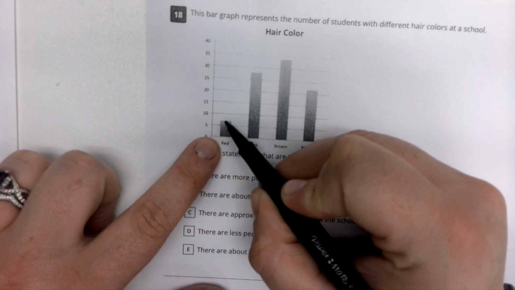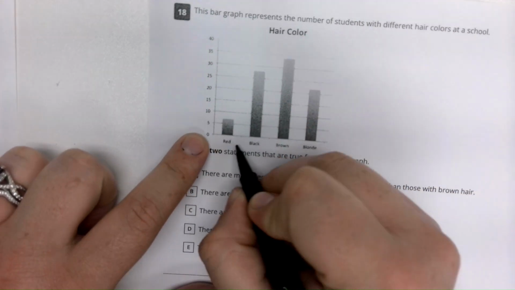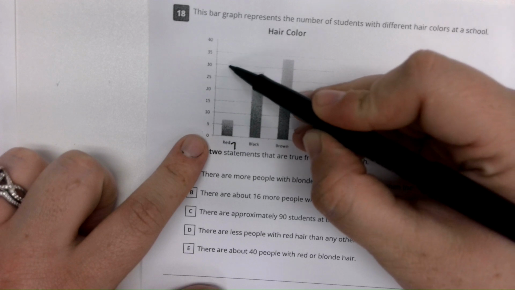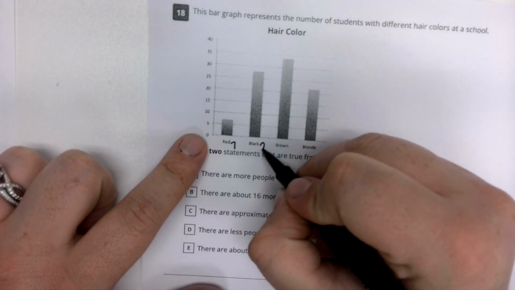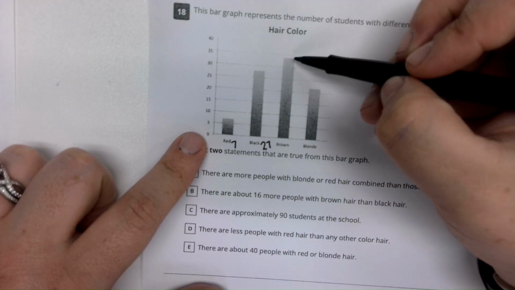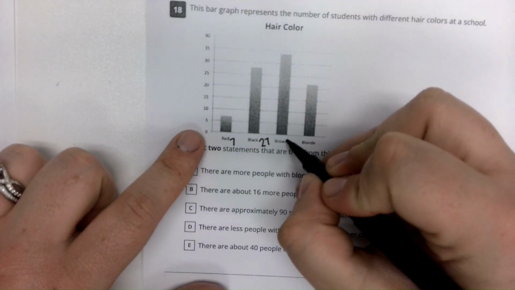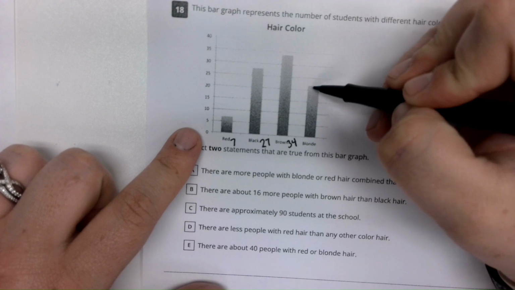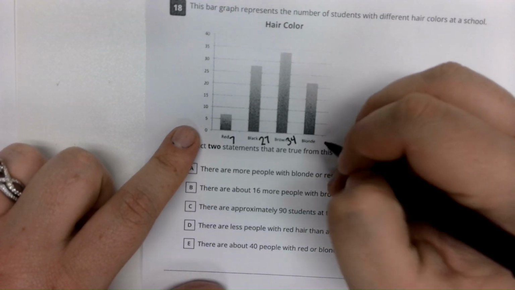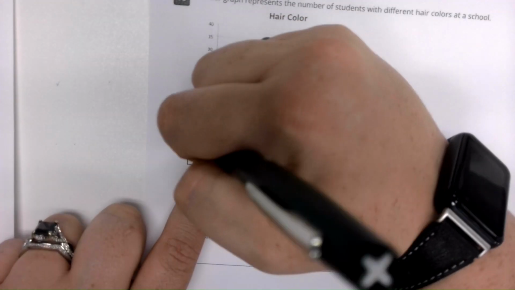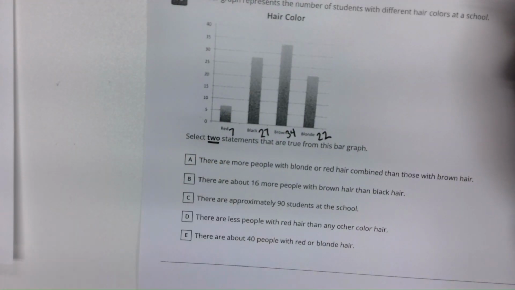So it's saying that red is probably at about 6 or 7. Black is going to be probably around 27. This is not asking for completely accurate. Here we're probably at about 34 for brown. And blonde is probably going to have about 21, 22. Okay, so remember, we're selecting 2 statements that are true from this bar graph.